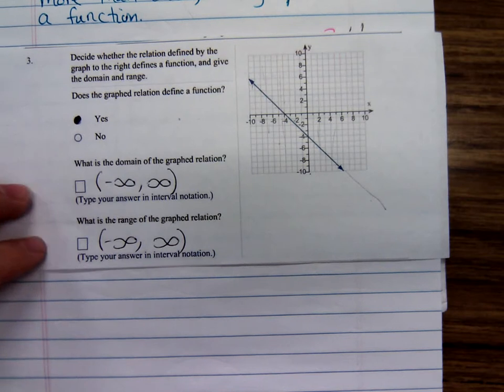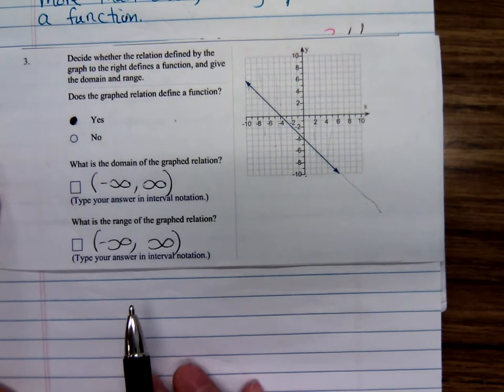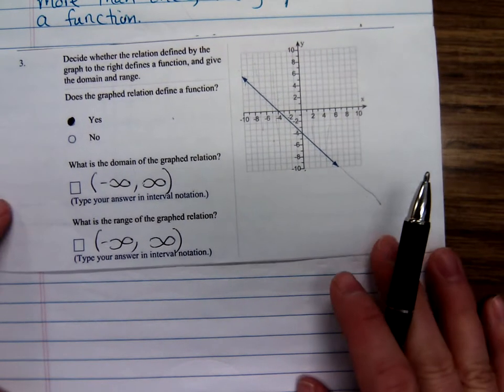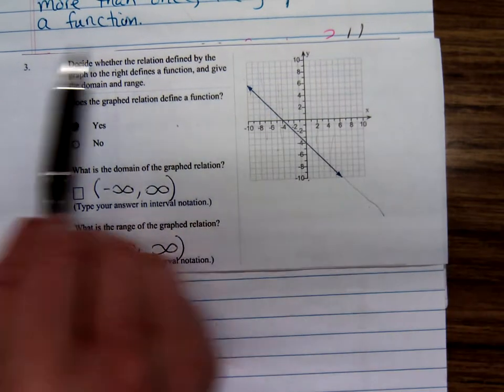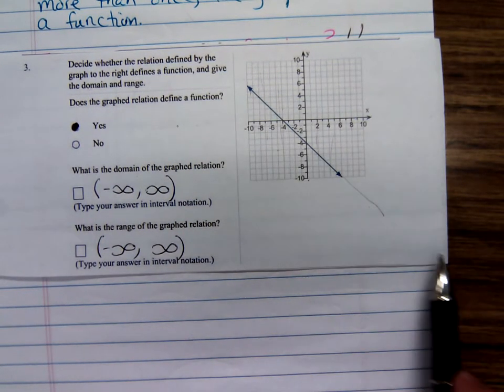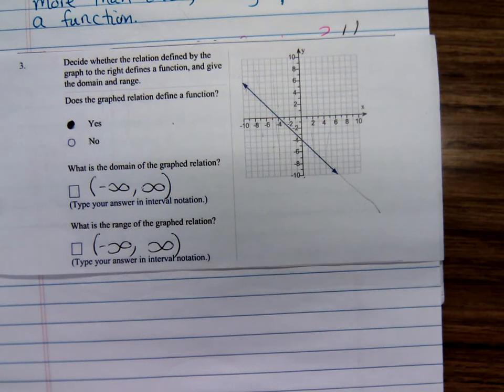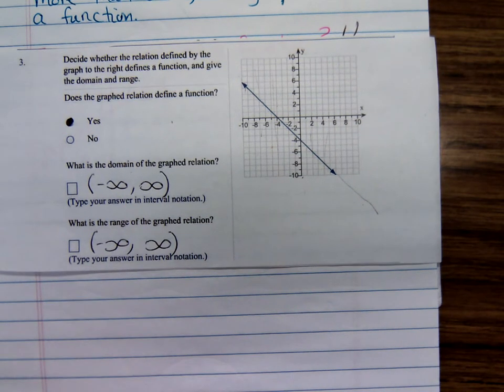For any slanted line, the domain and range is all real numbers. Why is that? Because a slanted line keeps going to the left, it keeps going to the right, it's also going up and down. The next one will help you get the hang of this domain and range better. Any questions on that one? Very silent.